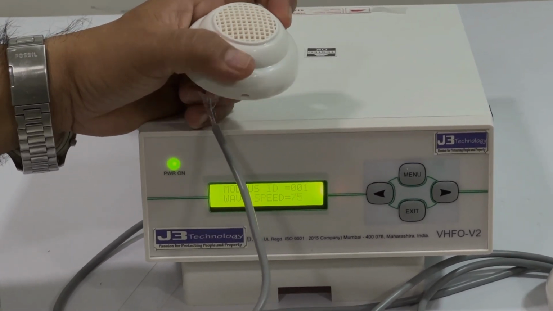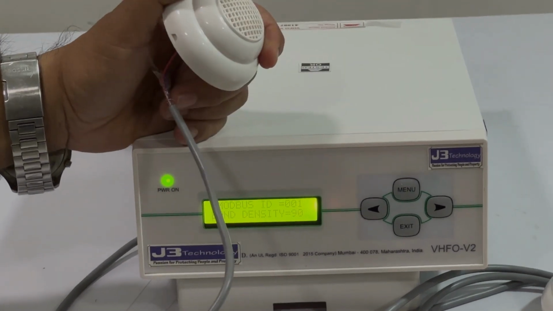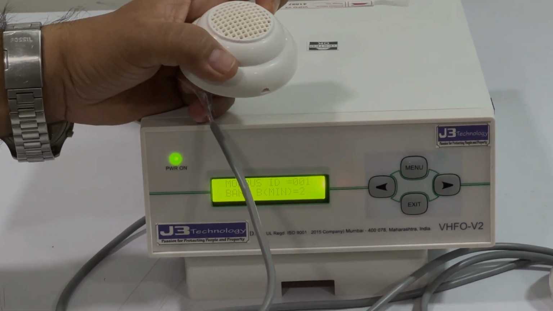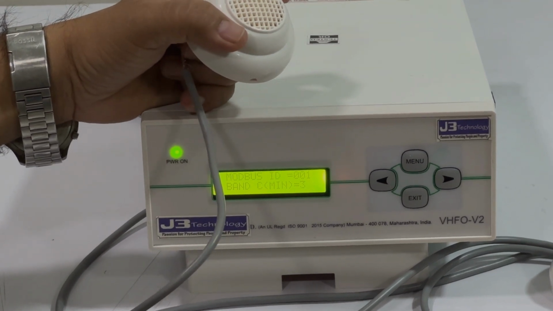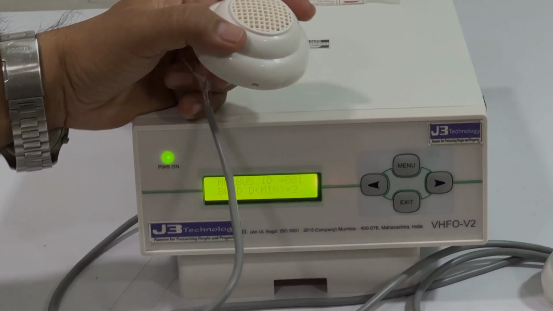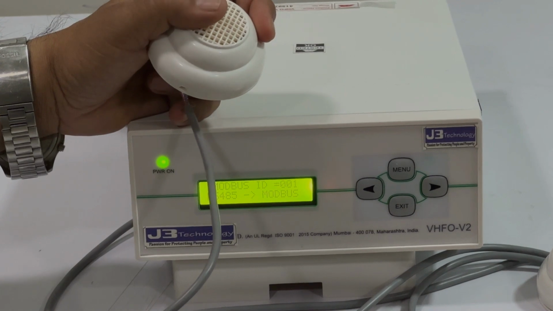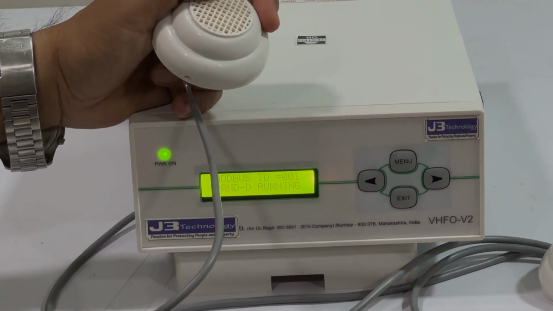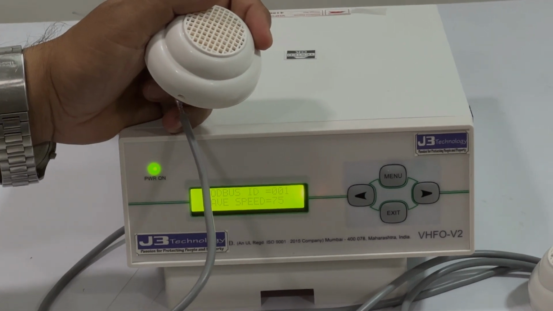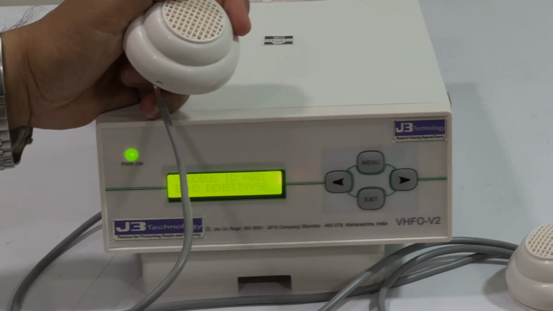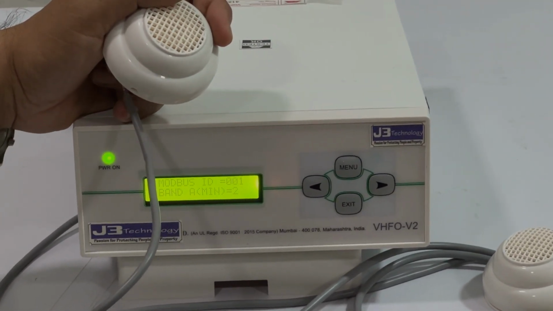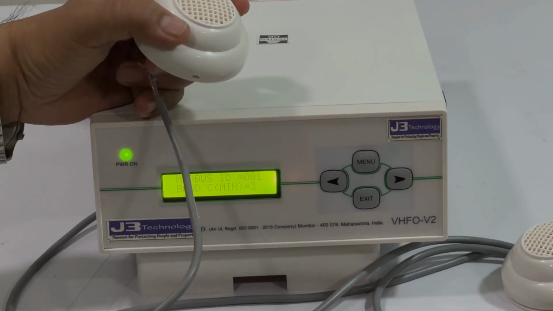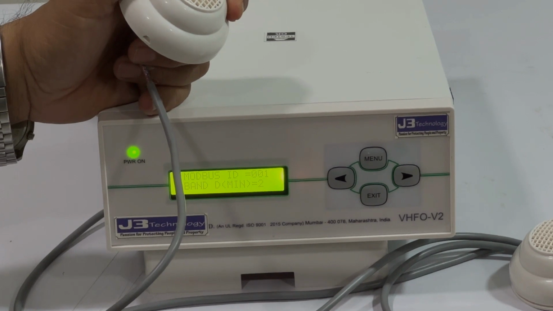And one more important thing: suppose in a small cabin or small room you have installed one transducer, then in the next room you have to install another transducer, because the frequency does not cross from one room to another. Even if you have curtains in between, it will not travel from one end to another, and you need one more transducer beyond that end.